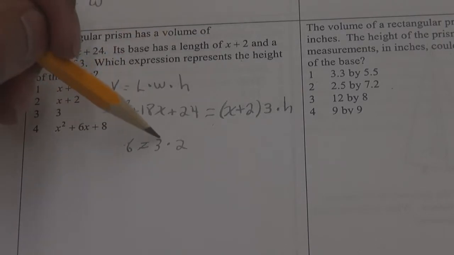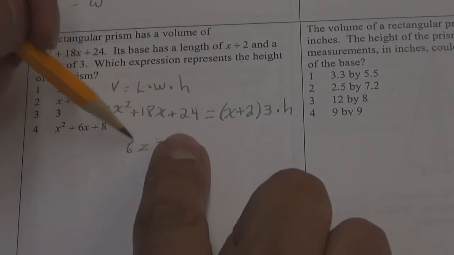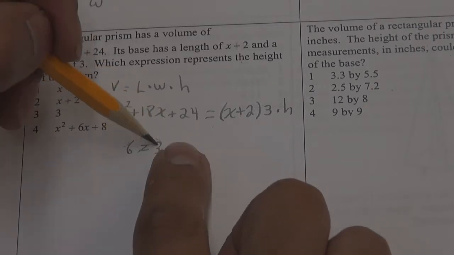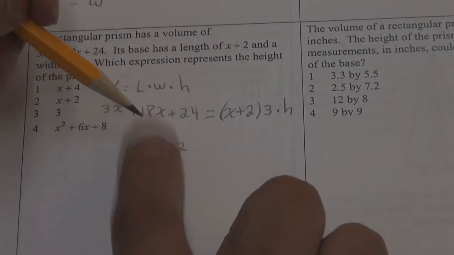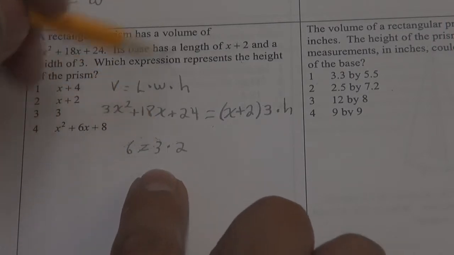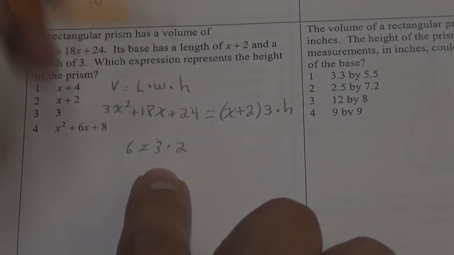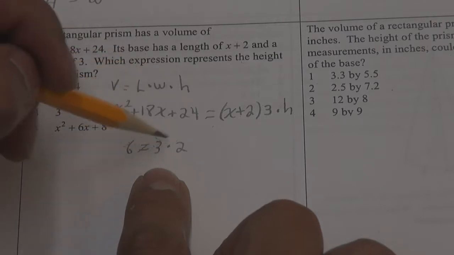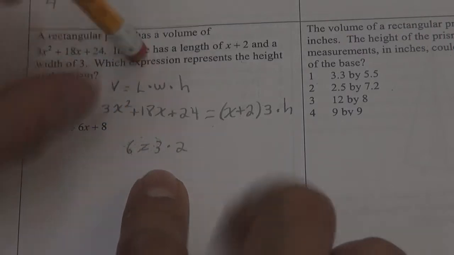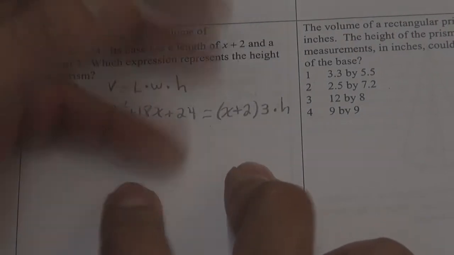Now how do I get 2? 6 divided by 3 is 2. What about this one? 6 divided by 2 is 3. So when I want to find one of the other numbers, instead of multiplying, I'm going to divide. Because to get 6, I multiplied. So to get one of the other numbers, I'm going to divide. So that is the analogy.